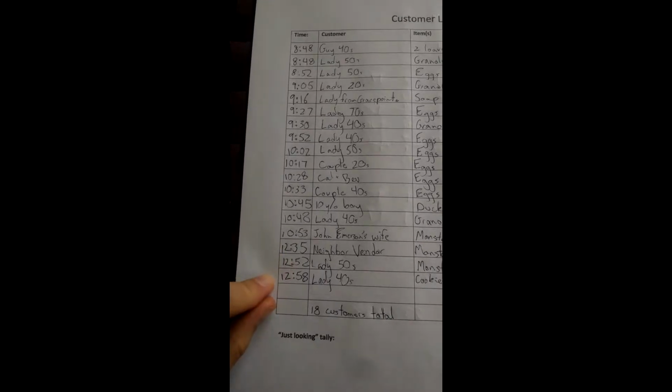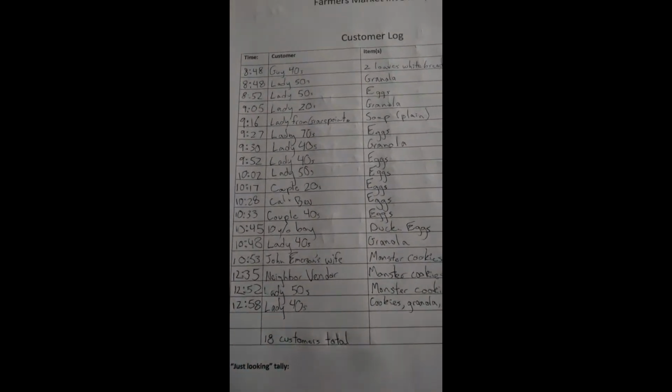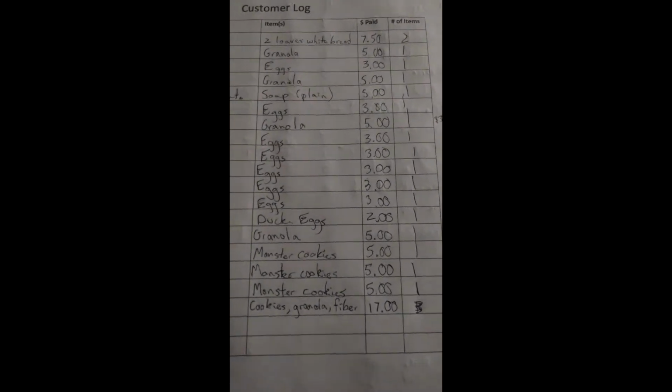So starting with this line, why this is important, you can see here that I sold a lot of stuff before 11 o'clock. And then 11 o'clock hit, and I didn't sell anything until 12:35. So if you keep track of the time, then you'll start to see when the slumps are and when the busy times are. And then customers, I already explained that.